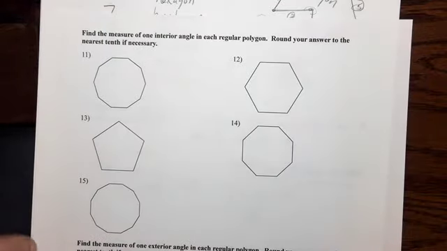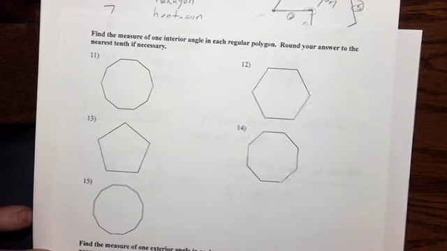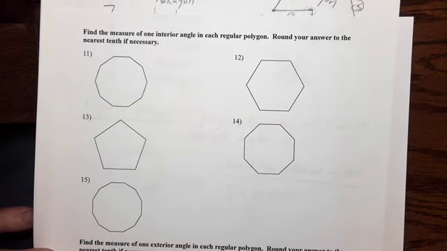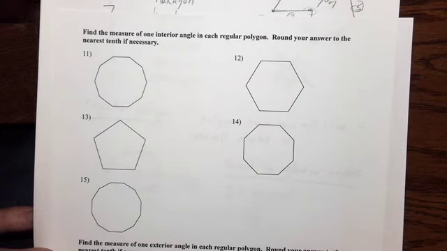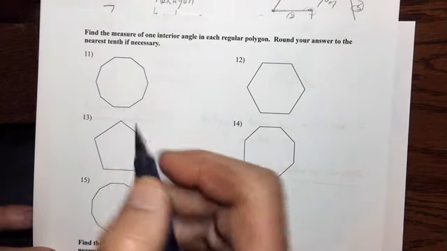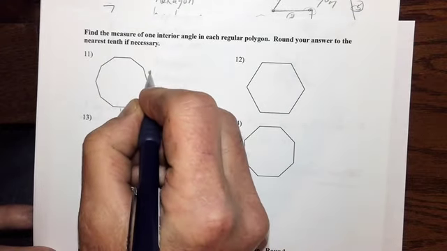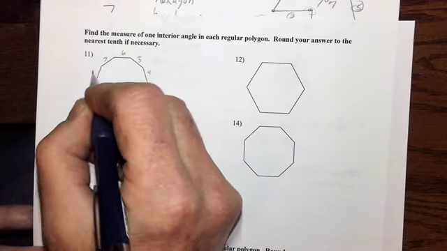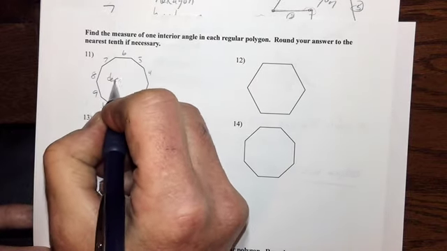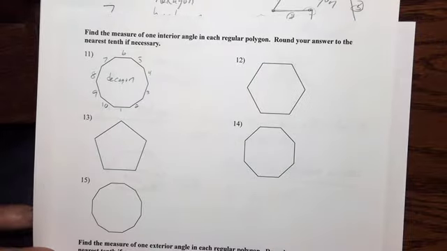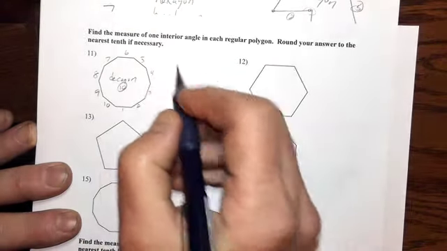Now with these, it says find the measure of one interior angle in each regular polygon. Round your answer to the nearest tenth if necessary. If I were to do this one, I know there's 1, 2, 3, 4, 5, 6, 7, 8, 9, 10. So this is called a decagon. It's got 10 sides, so n equals 10.